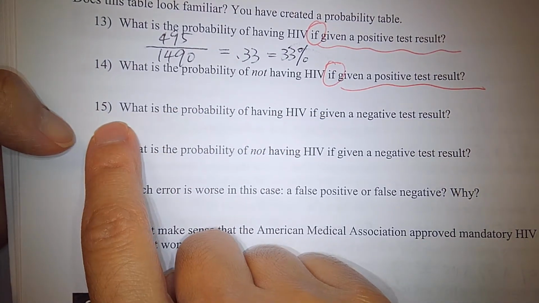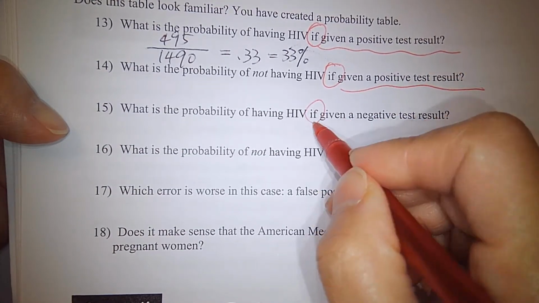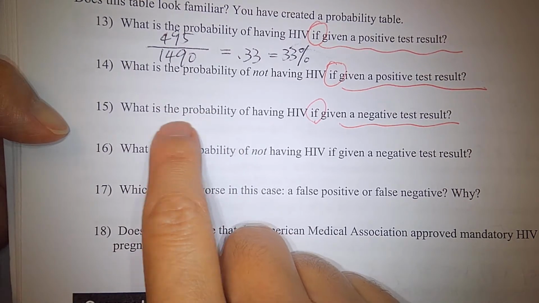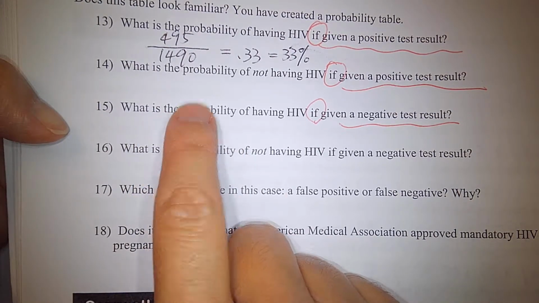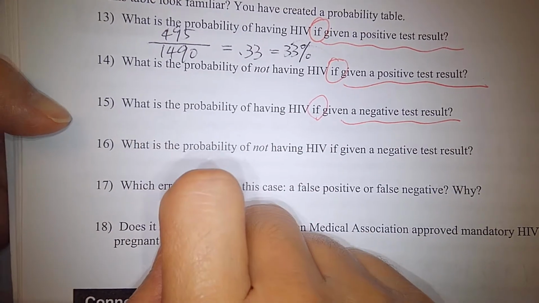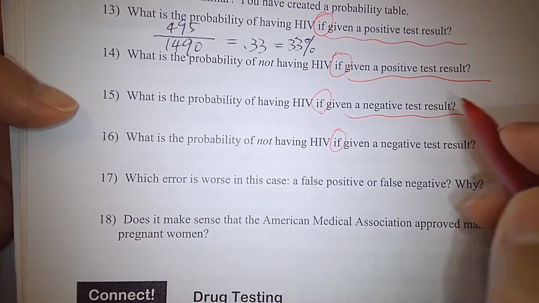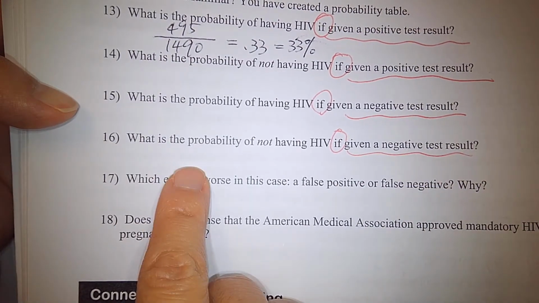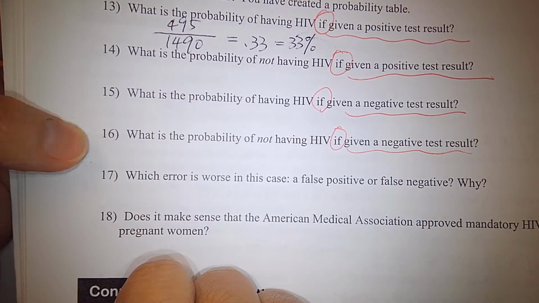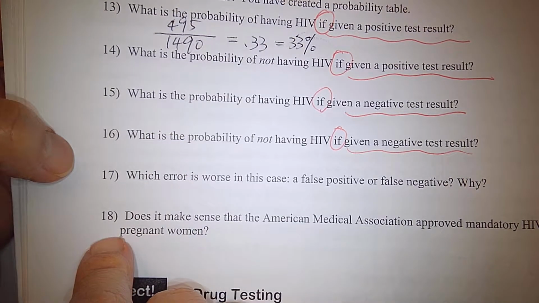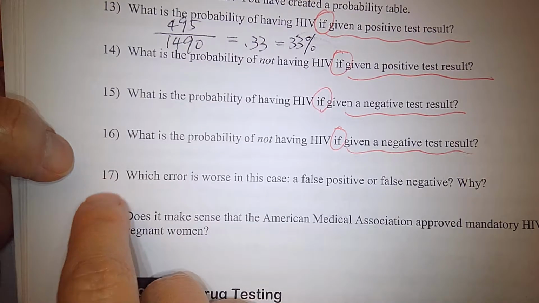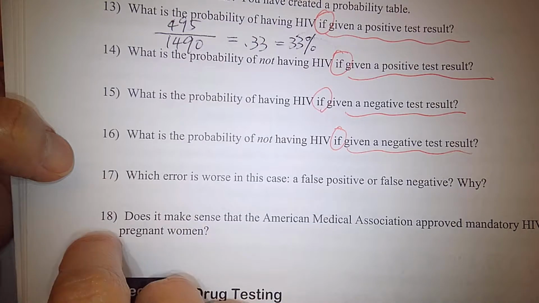Okay, 15. If given a negative result, put the number of negative results on the bottom, and on the top, compute how many people have HIV and also have negative results, right? That's on the top. Question 16, same thing. Negative results on the bottom, and then think about what's going to be on the top. Okay? Questions 17 and 18 are not really math questions, so think about these 2 questions.